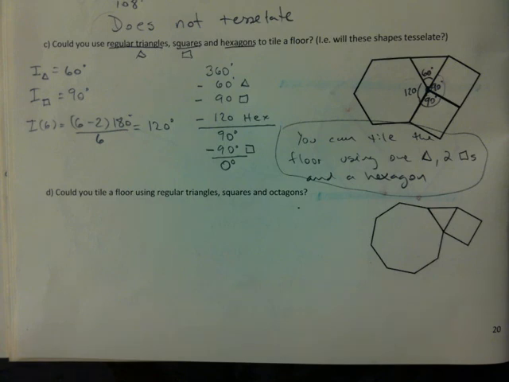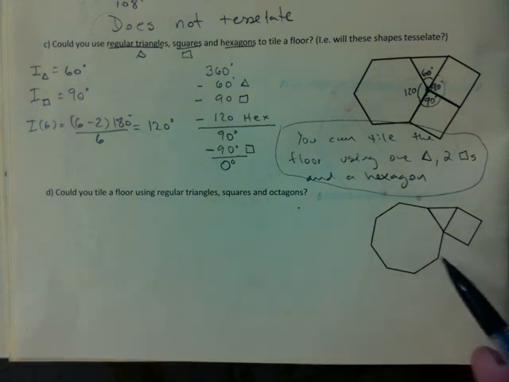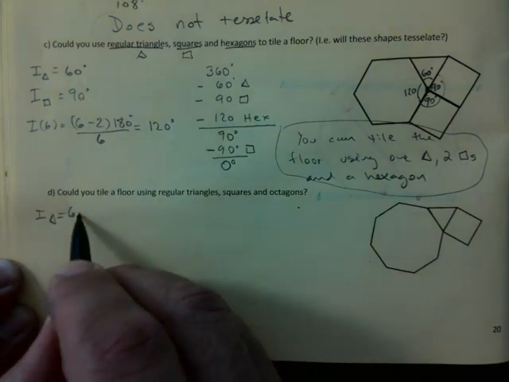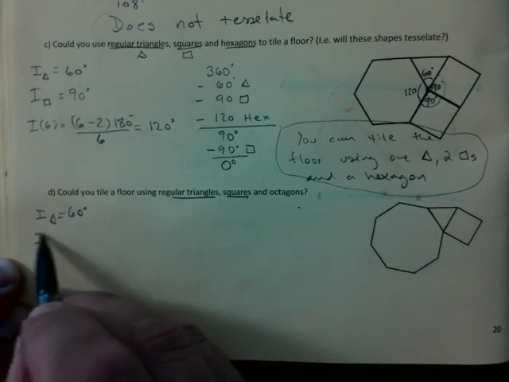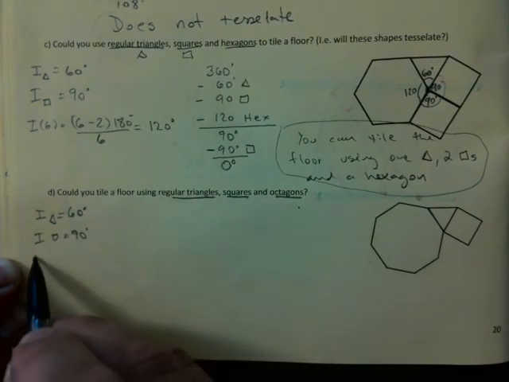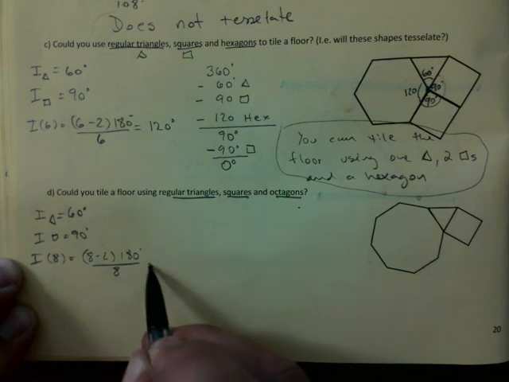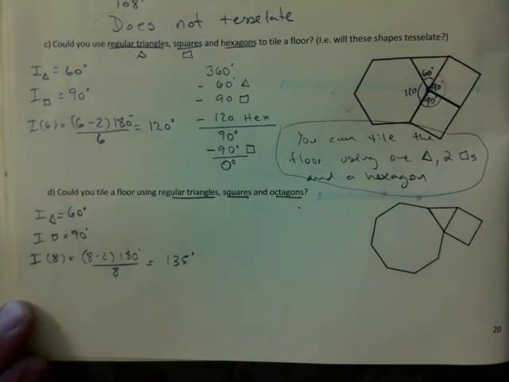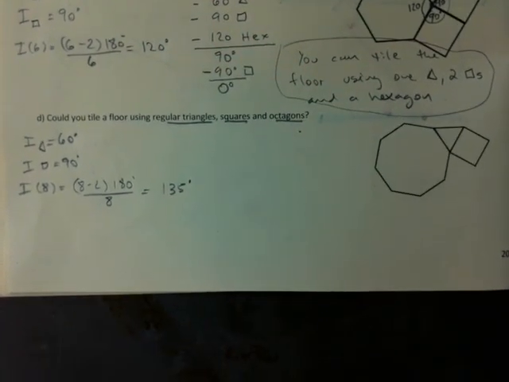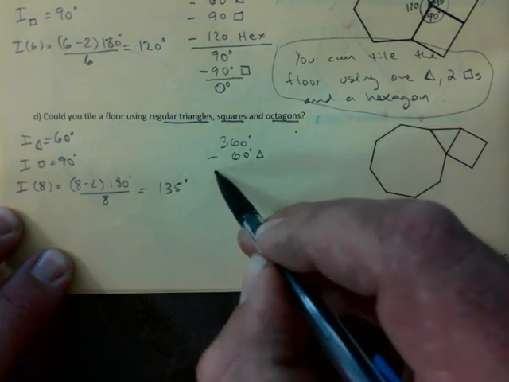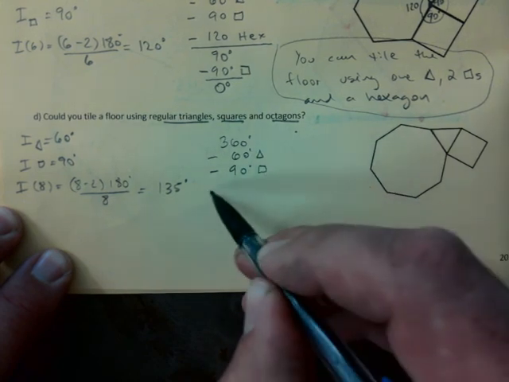Could you tile the floor using these ones? I don't like to give it away, but I actually don't mind at the same time, right? So we know that it's not going to work. But let's show this, okay? The interior angle of a triangle is 60, okay, because we're using triangles, squares, and octagons, right? So we just did octagon, so technically you should remember it. That's 135. So you go 360 minus 60, right? You're using a triangle, you grab a square, you grab an octagon.